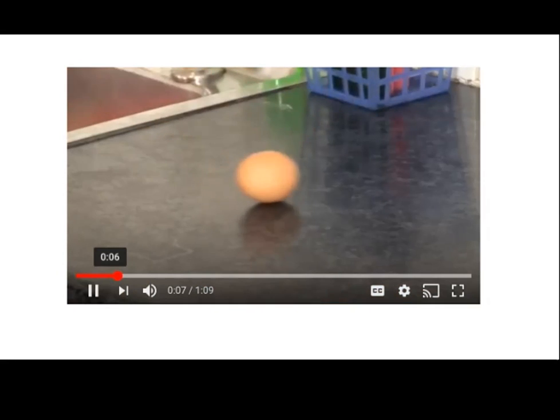Okay, I'm going to play it one more time in case you need to see it again. Most people know that if you try to spin a boiled egg, it'll spin nicely. And when you try to spin a raw egg, it'll be a bit more wobbly. But there's a cool trick you can do where if you spin a raw egg and then you stop it, the raw egg will start spinning again.